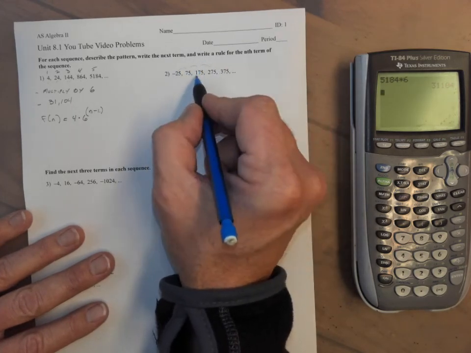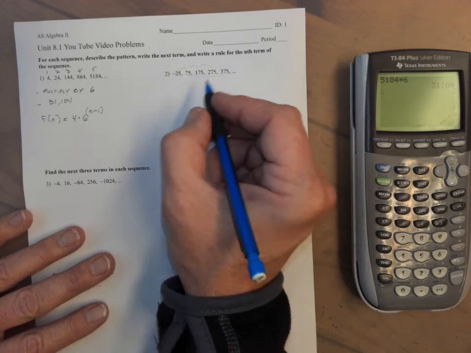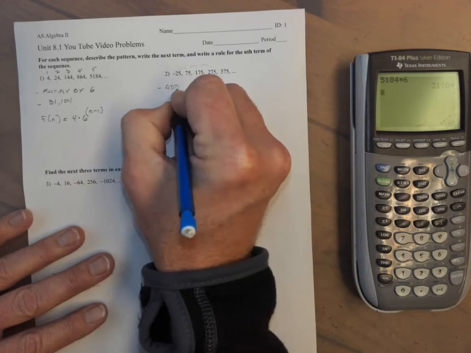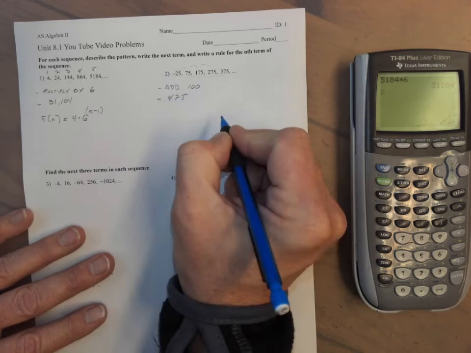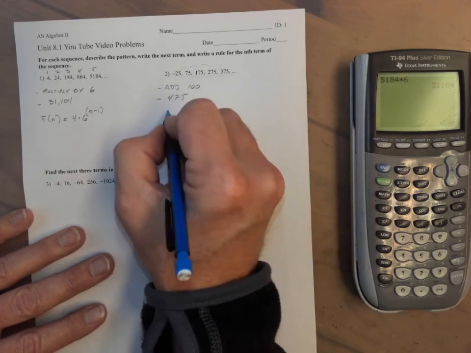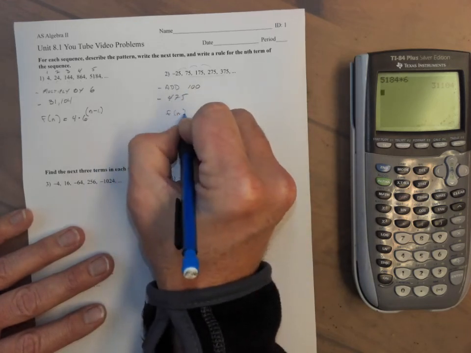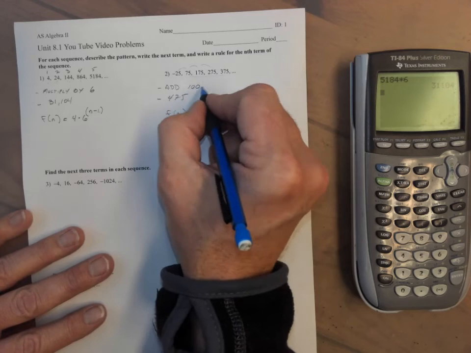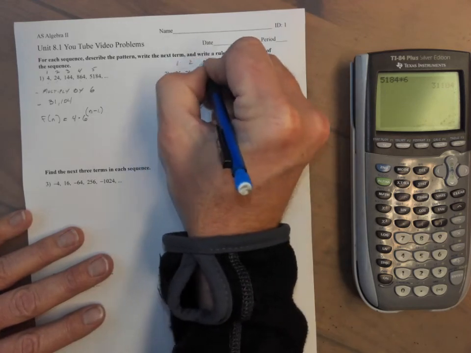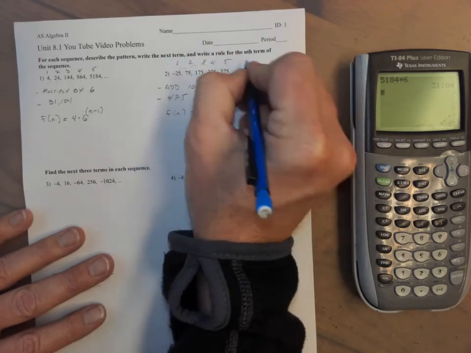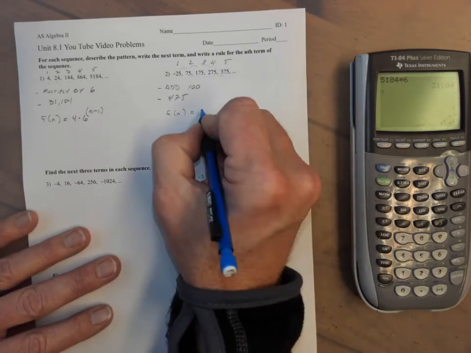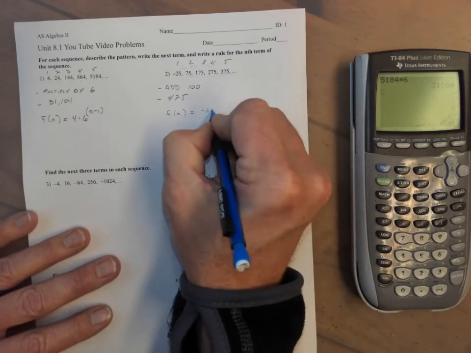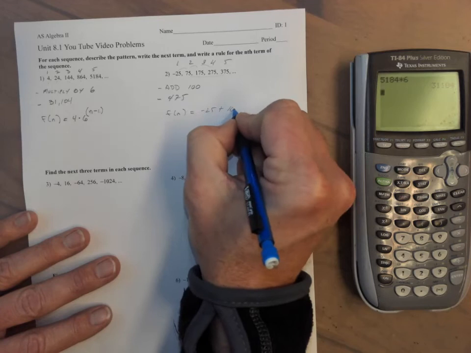All right, so here I'm looking at how I get the next number. I can see the pattern more clearly here maybe, but I'm adding 100. So the next number in the sequence would be 475. And writing our rule, again, f of n. So now I'm adding, so this is going to be a linear equation, and that 100 acts as a slope. So the first term is negative 25, and then I want to add 100.